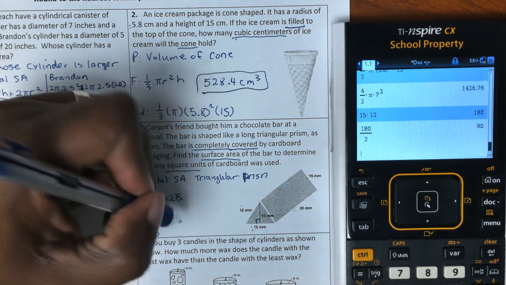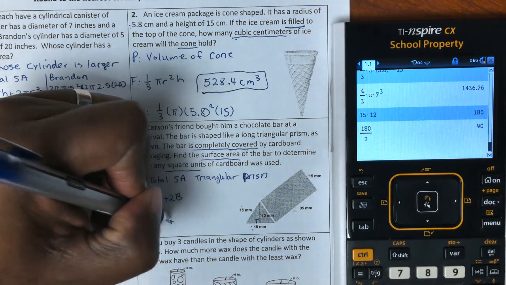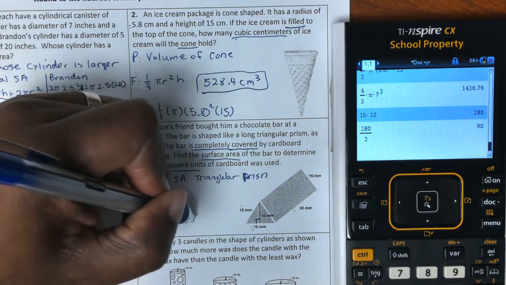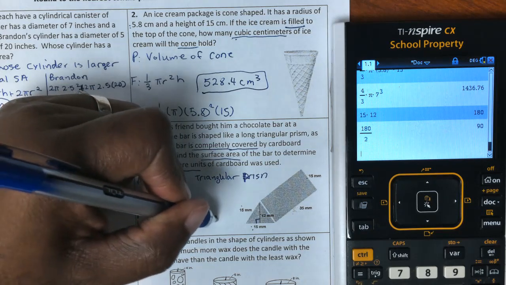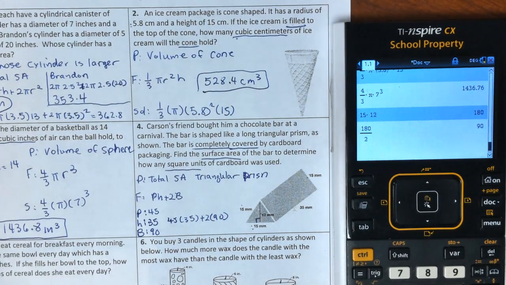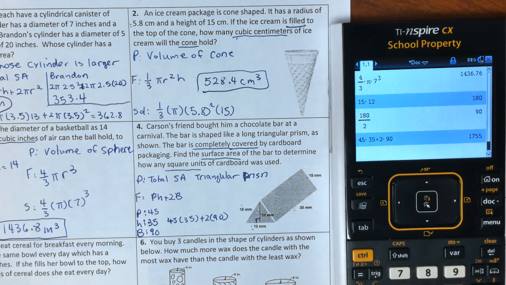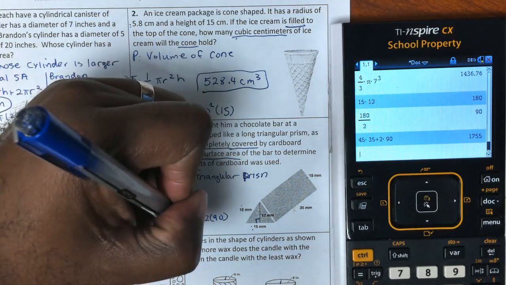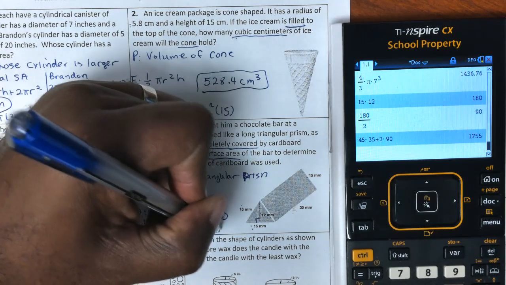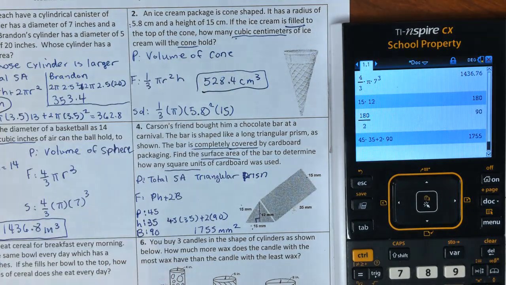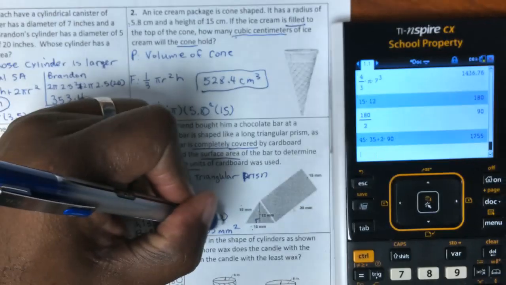So if I do Ph plus 2B, that says 45 times 35 plus 2 times 90. If I do it like this in my calculator, I should get it correct. So 45 times 35, and I'll do parentheses just so you can see, plus 2 times 90, and then push enter. My total surface area is going to be 1,755 millimeters squared. Okay, and I have my total surface area.